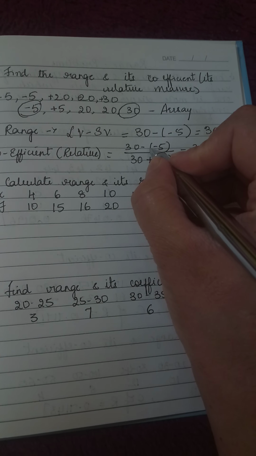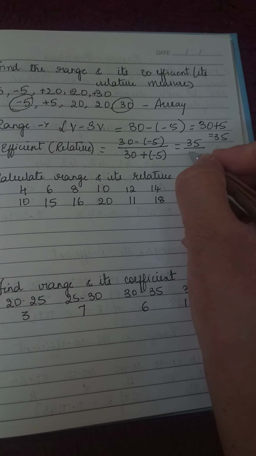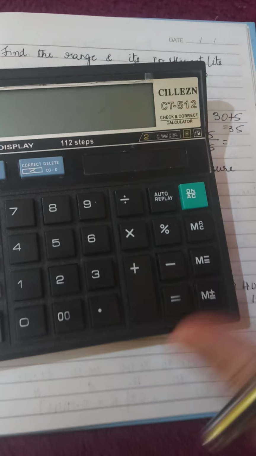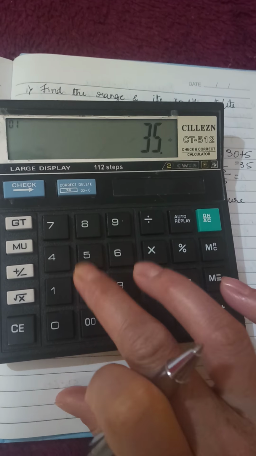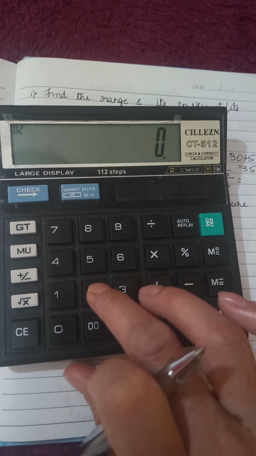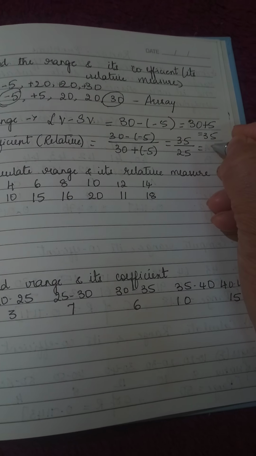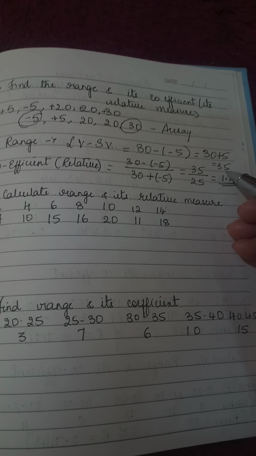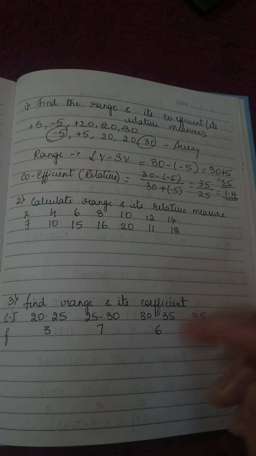Here minus minus becomes plus. 30 plus minus 5 will be 25. So 35 divided by 25, your answer will be 1.4. So the coefficient of range is 1.4 and the range of data is 35 in the first problem.